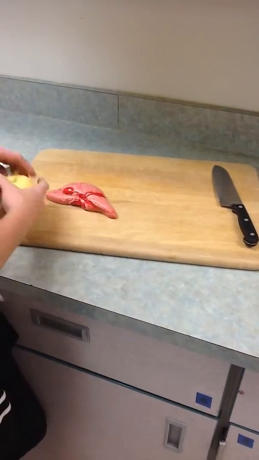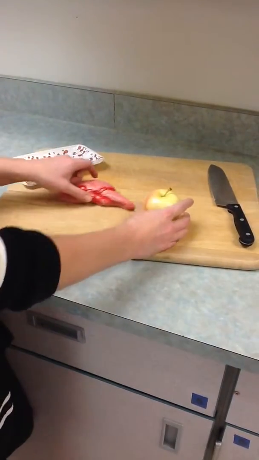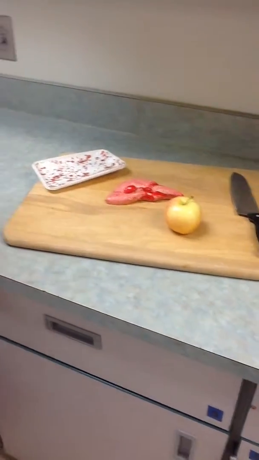Just want to make sure that we're always doing that correctly so that we do not get cross-contamination.